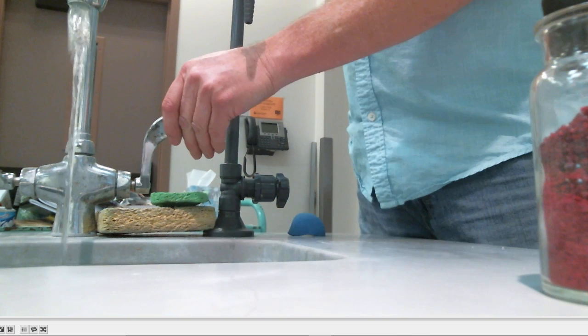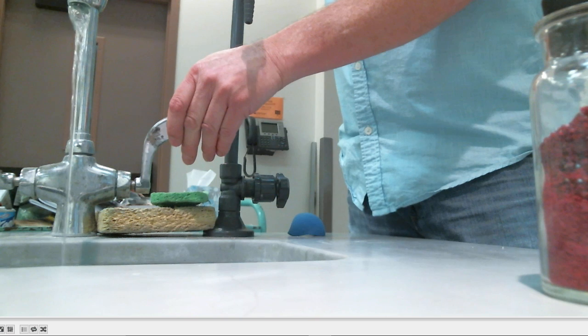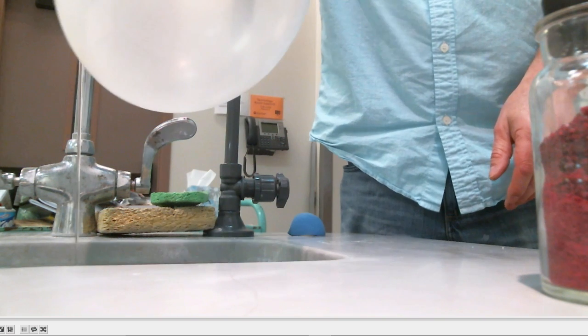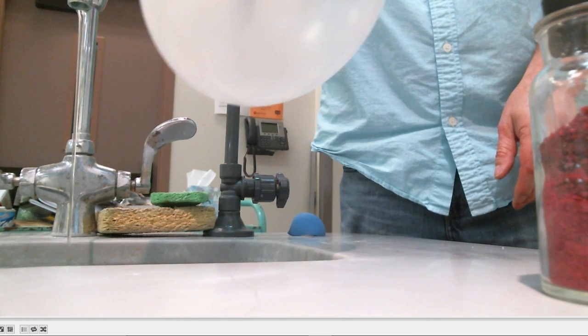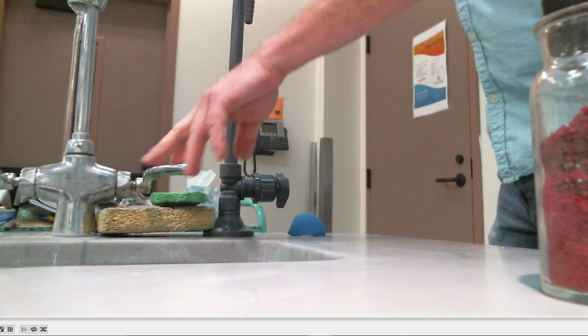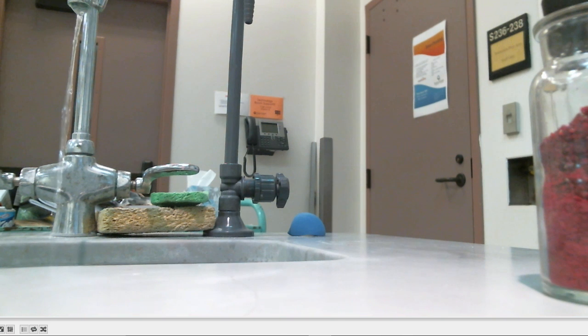We'll try to get a nice stream of liquid out of here. And now if I put the balloon next to it, you should be able to see how the liquid is attracted to the balloon. It has to do with the fact that the balloon is building up an electrostatic charge, and it has attraction for the polar molecules found in the water.